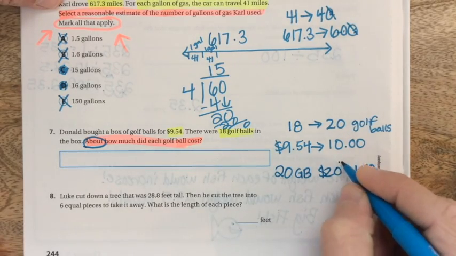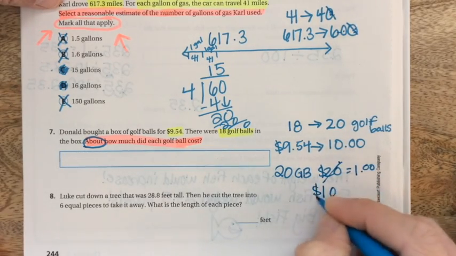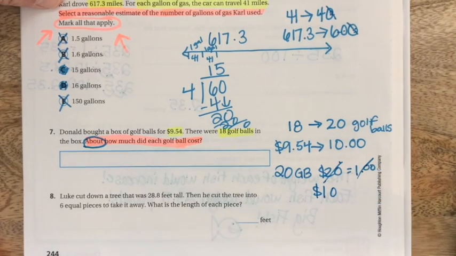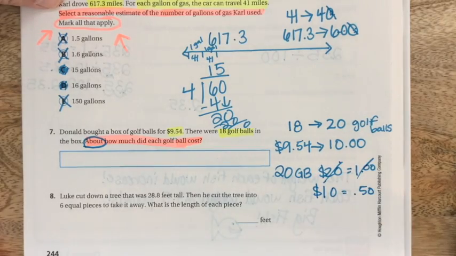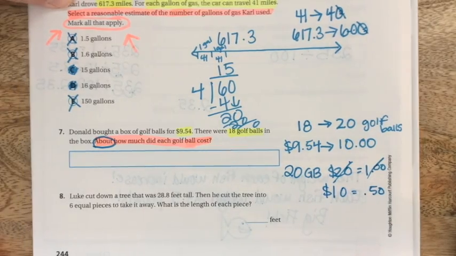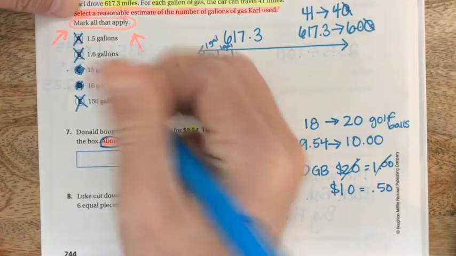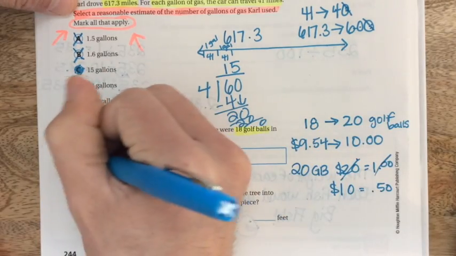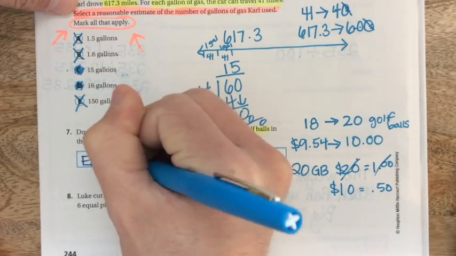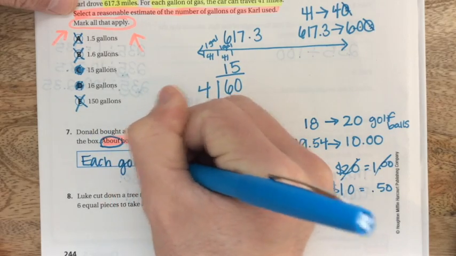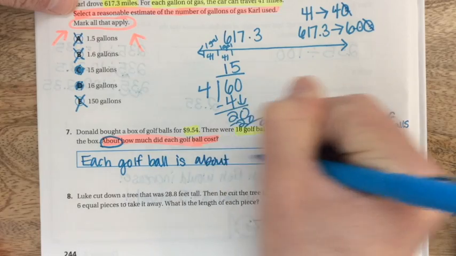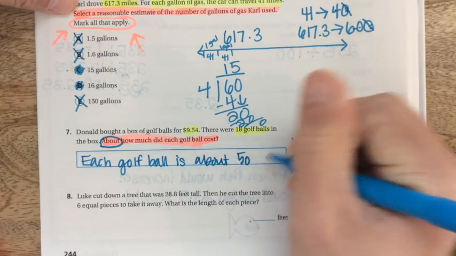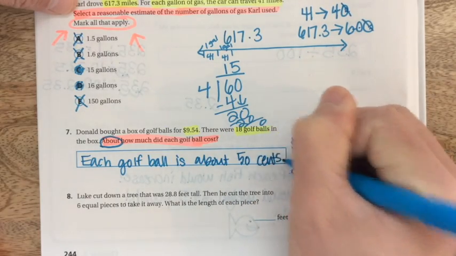But I'm going to take away half of that money, and I only have $10. So I need to take away half of that, which would leave it as 50 cents. So each golf ball is going to be about 50 cents. So each golf ball is about 50 cents.